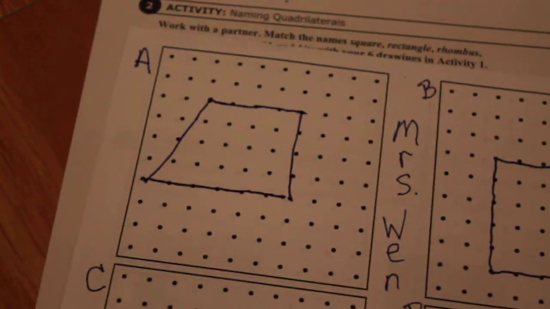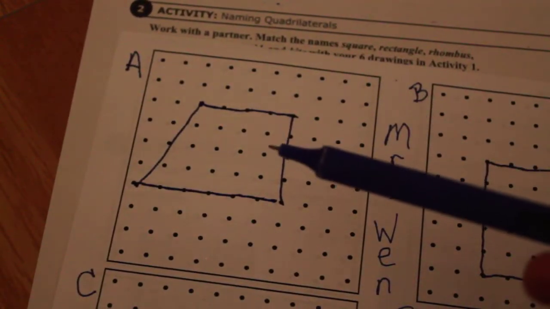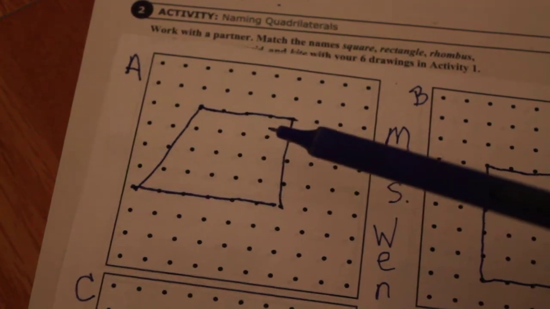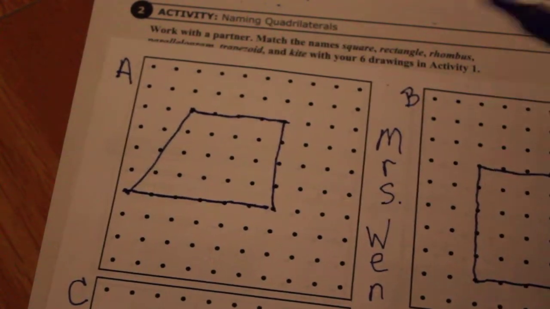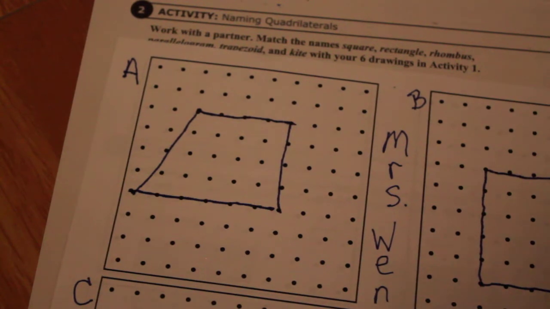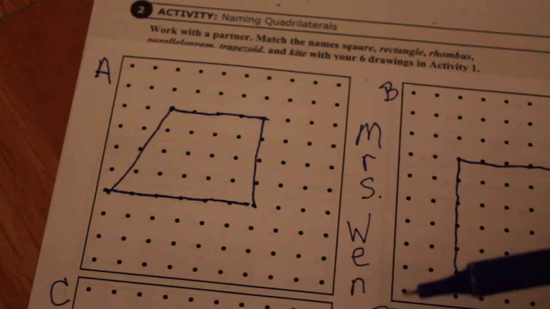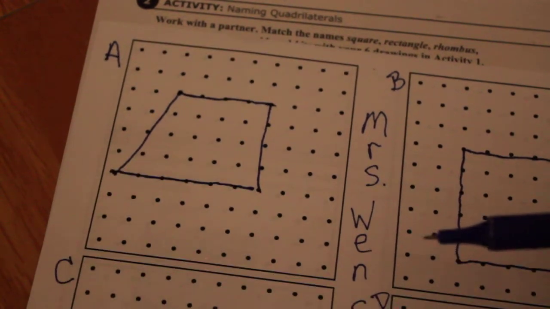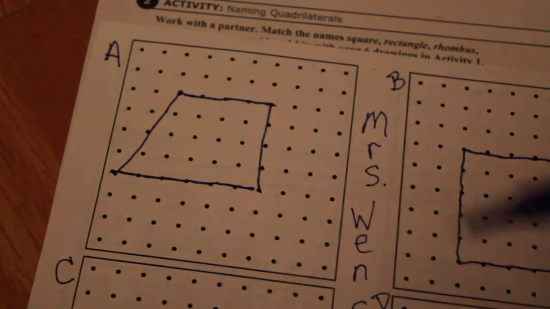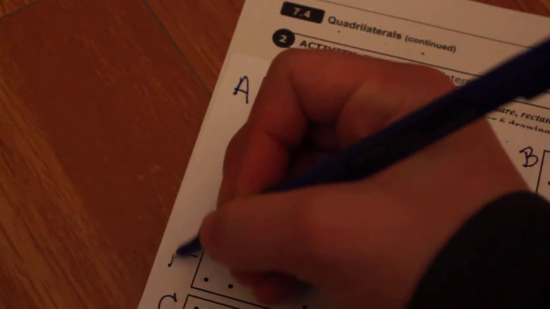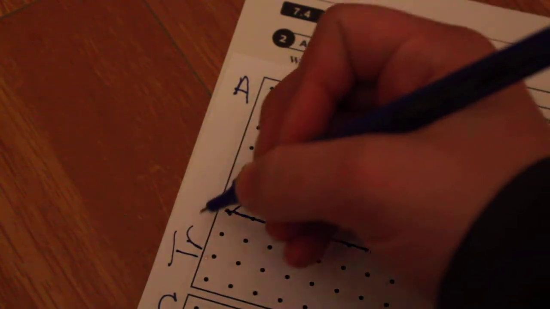So our first one right here, I want you to think about what it is. Please pause the video and write it down. Okay, this first one with one set of parallel sides, this is our trapezoid. Just write it right along the side.